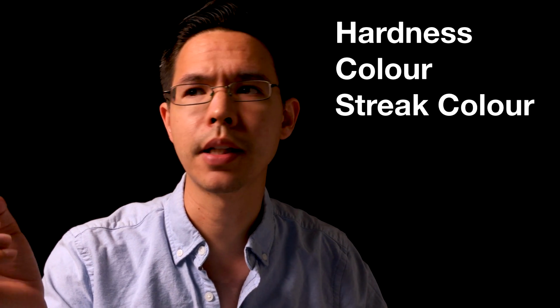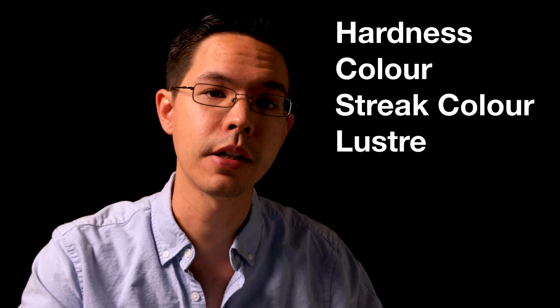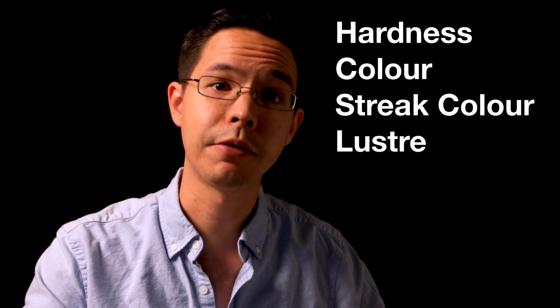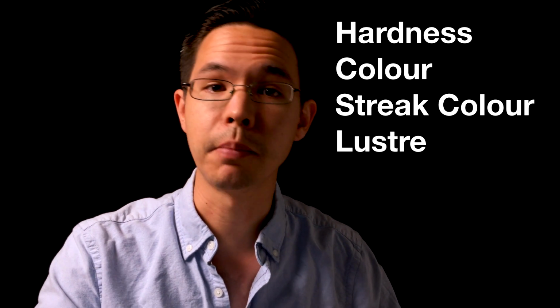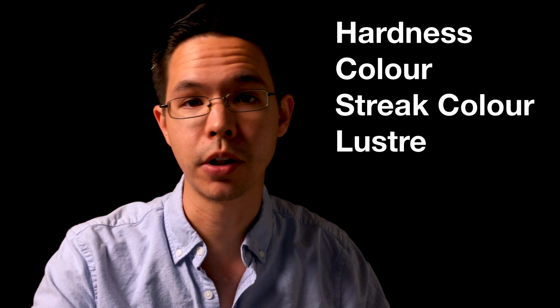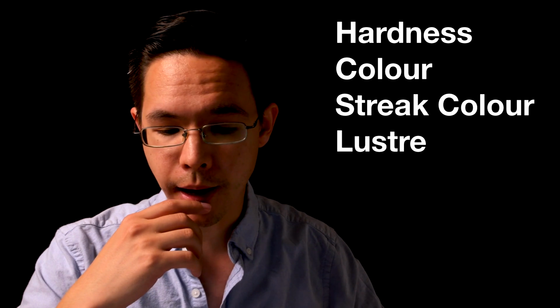Another thing is we can say that some materials have a high luster. Luster is a very fancy name for saying shiny. So some metals are very shiny, some rocks are very shiny, some rocks are very non-shiny.